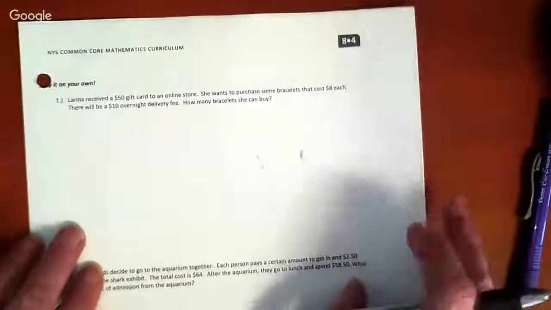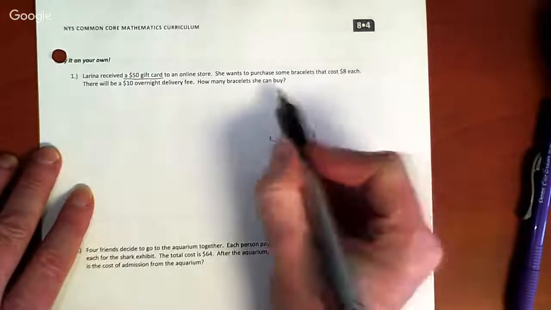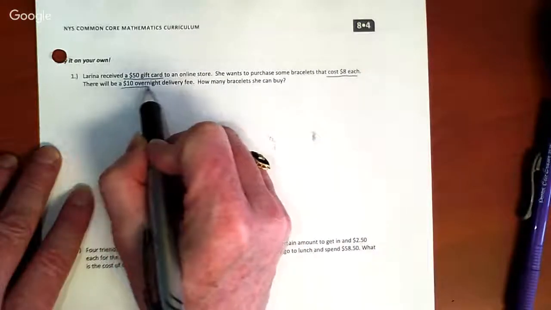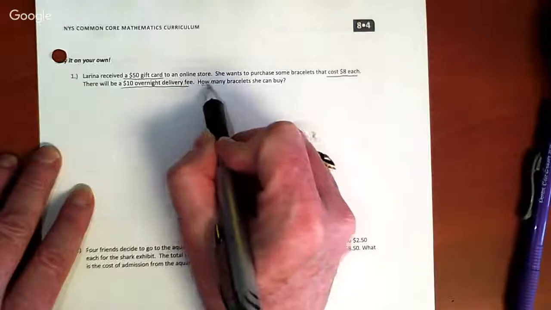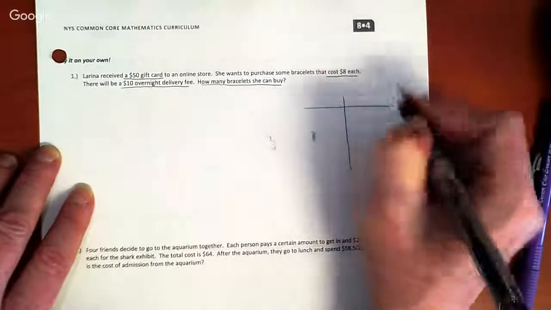So next, you were to try this on your own, we have Lorena, who received a $50 gift card to an online store. She wants to purchase some bracelets that cost $8 each. There will be a $10 overnight delivery fee. How many bracelets can she buy? Well, let's start with our no find chart. I love no find charts.